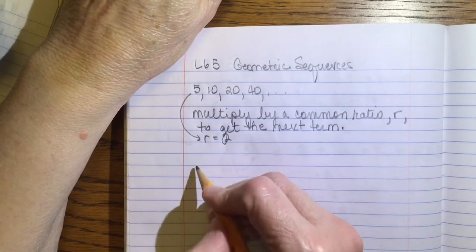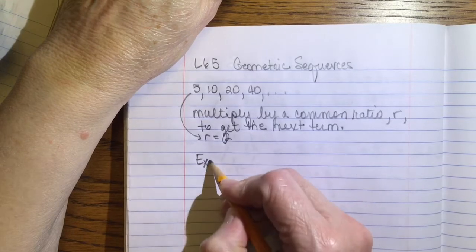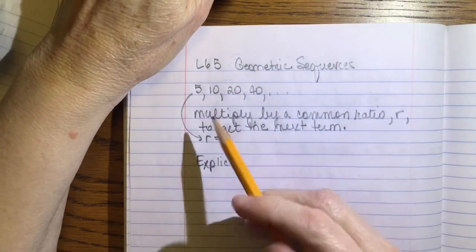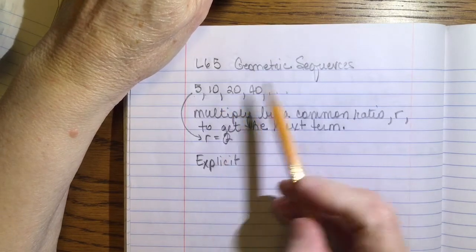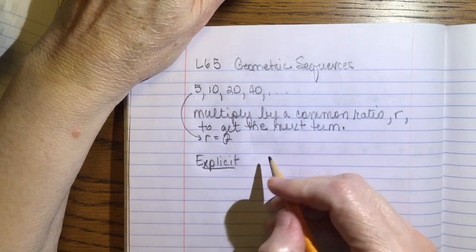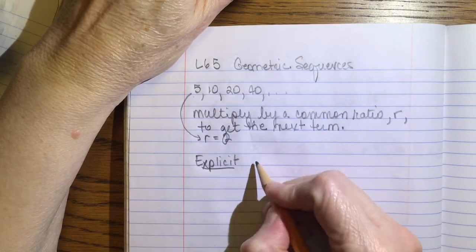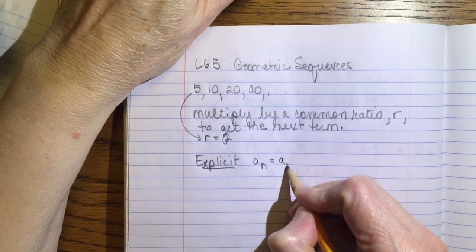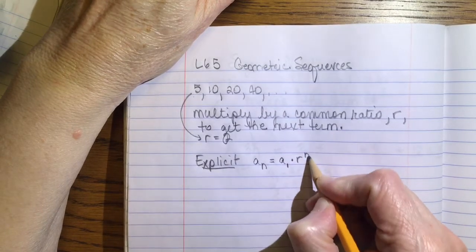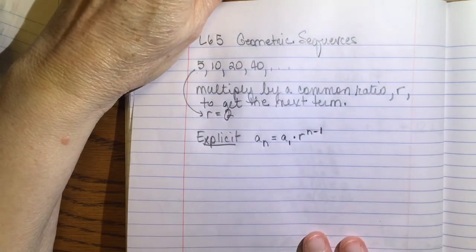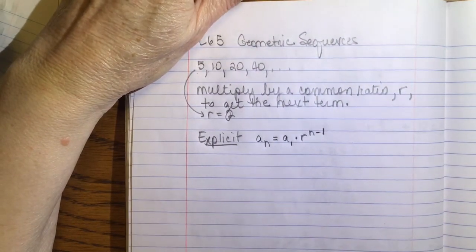Now, remember there's explicit and there's recursive formulas. Recursive is just taking this term, multiply by 2, multiply by 2, multiply by 2. You're just going to take the term in front of it. But the explicit formula is a sub n is equal to a sub 1 times r to the n minus 1. So you have to be careful with your exponents when you're using the calculator. But we're just sticking with integers, so that makes it pretty easy too.